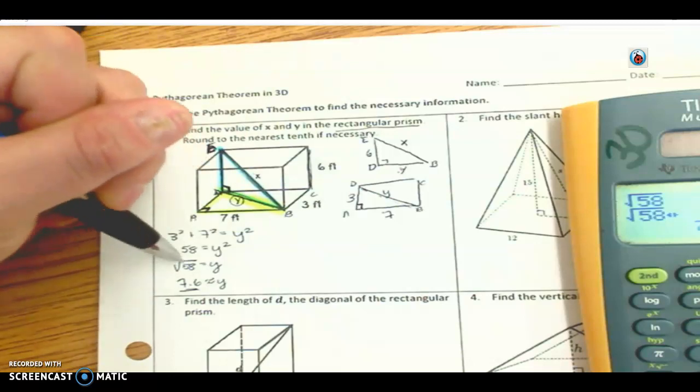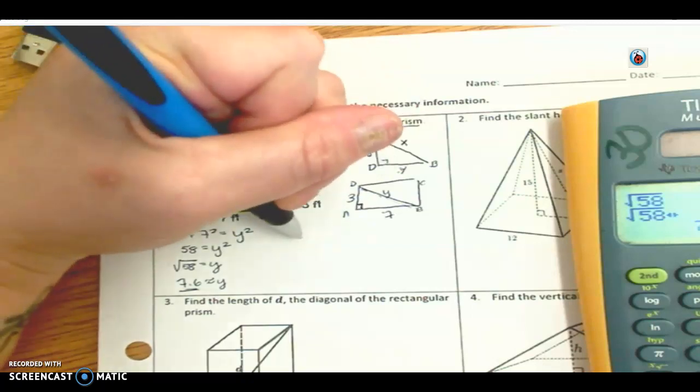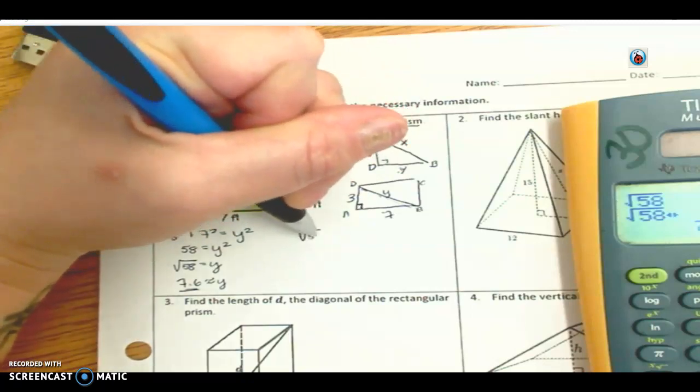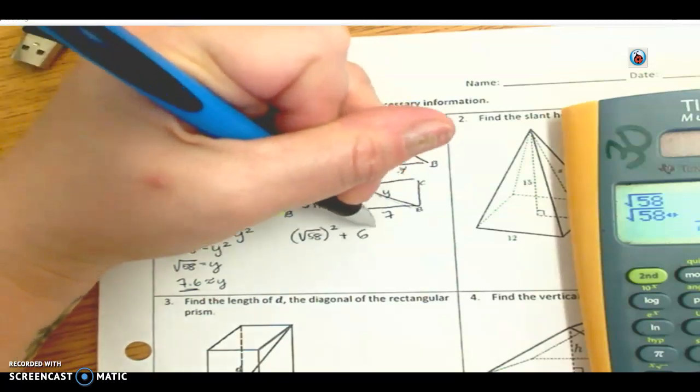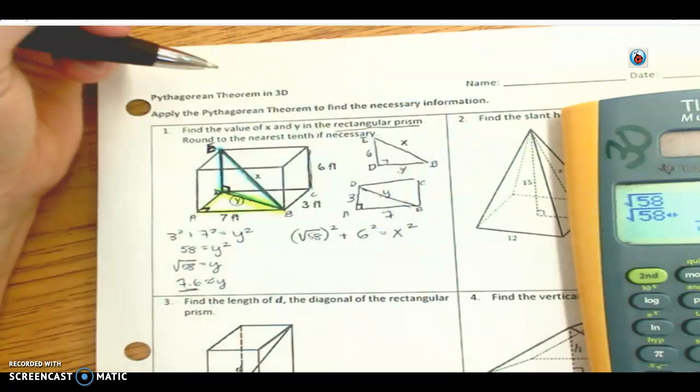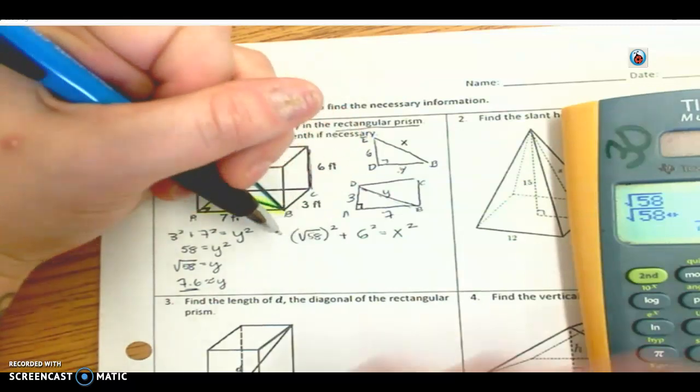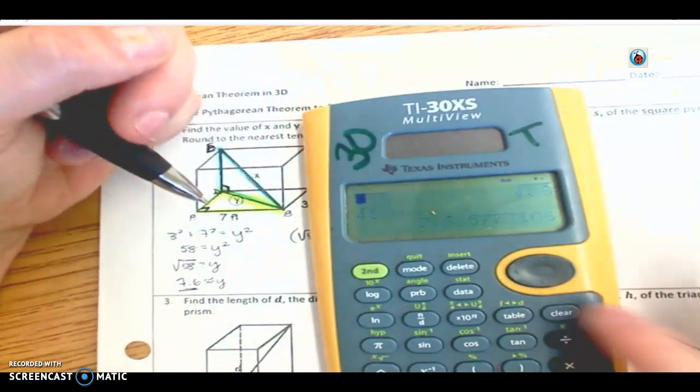But it really shouldn't matter. You'll get more precision if you keep it in radical form. So just to show you what I'm talking about, we got the y value is square root of 58, but we need to square that. And then we're going to square the 6, and that's going to give us x squared. Well, remember, radical 58, any radical squared is going to just be itself.